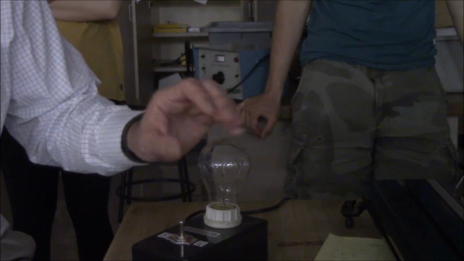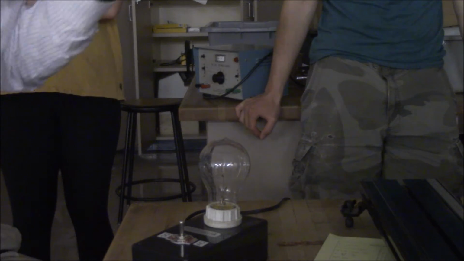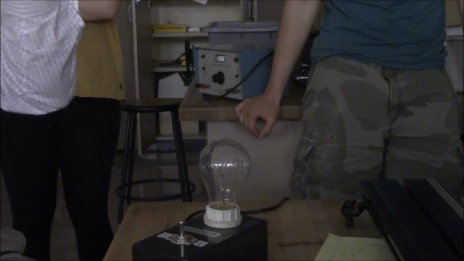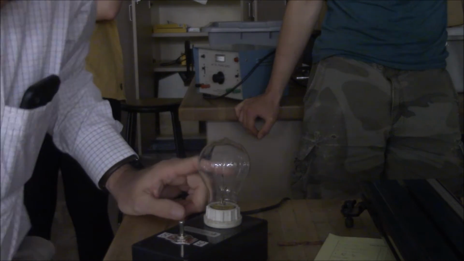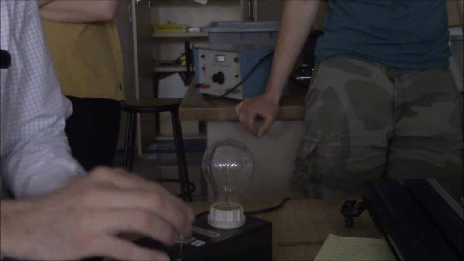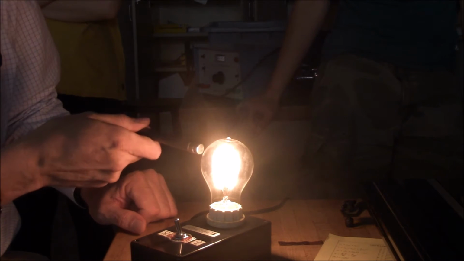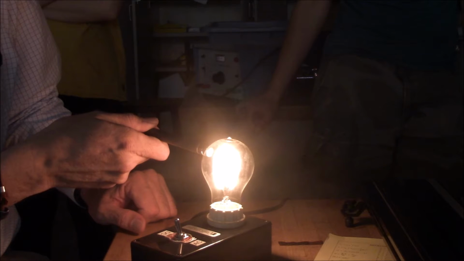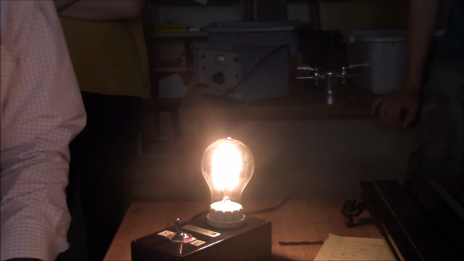These filaments tended not to last very long because they would erode, get smaller and smaller and smaller, and eventually just break. So I'm going to have it on the DC side, put it on there, and then I'm going to take this magnet and bring it closer. I need a stronger magnet. Hand me that one.